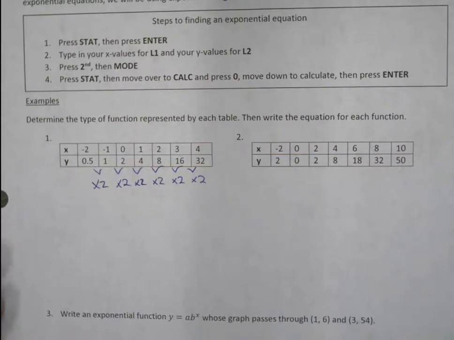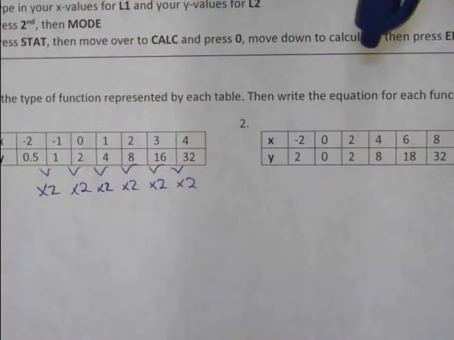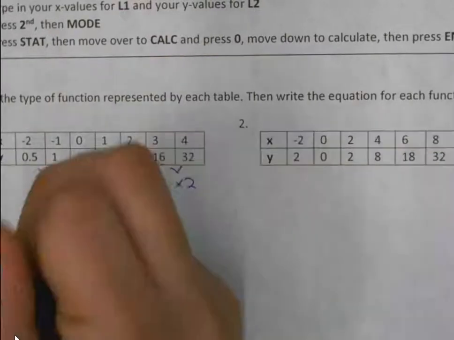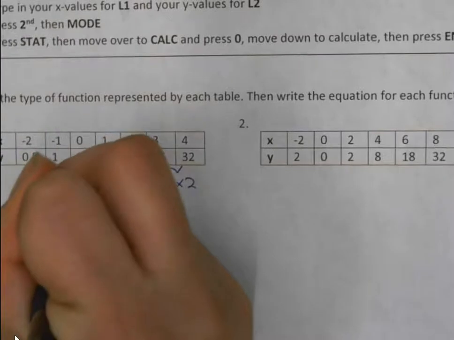Because that's the pattern, I just wrote it. So because it's multiplying, what kind of function is this? Do you guys remember? Exponential. Multiplying and dividing are always exponential.